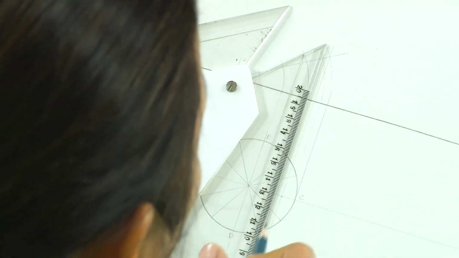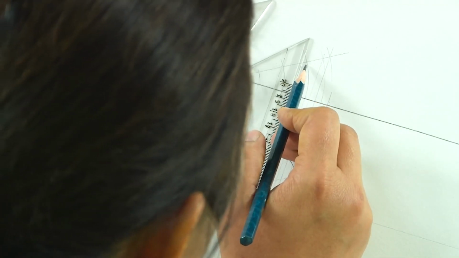So, what we get here is an ellipse, just as we drew the projections for a circle which is inclined to one of the planes.